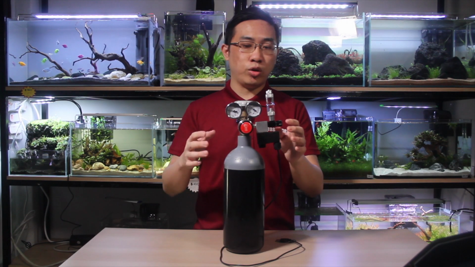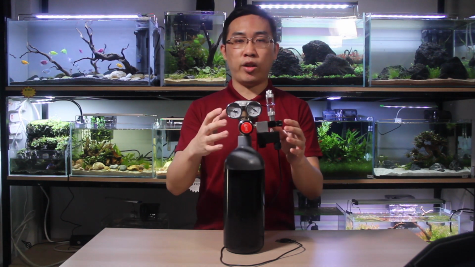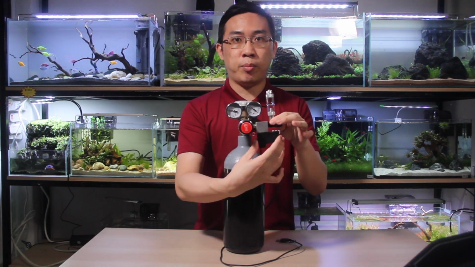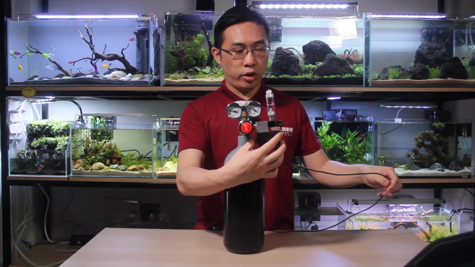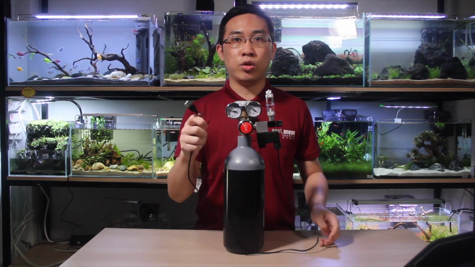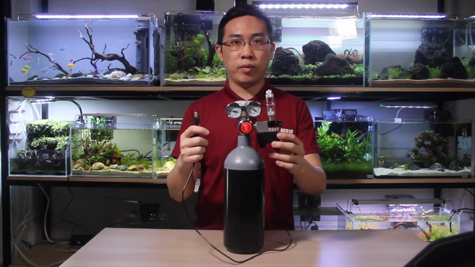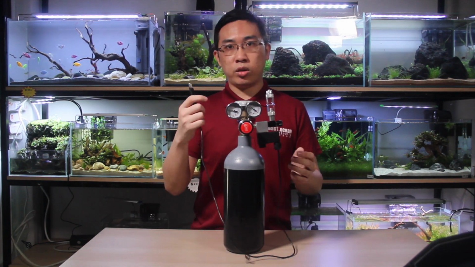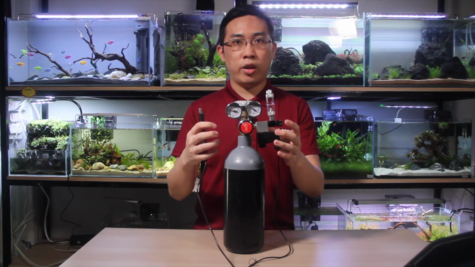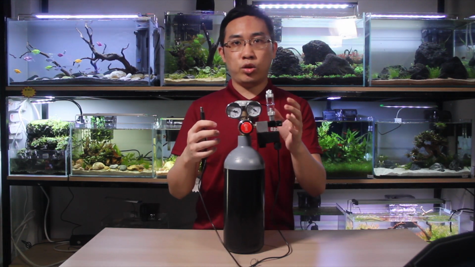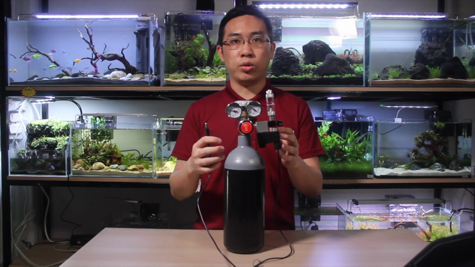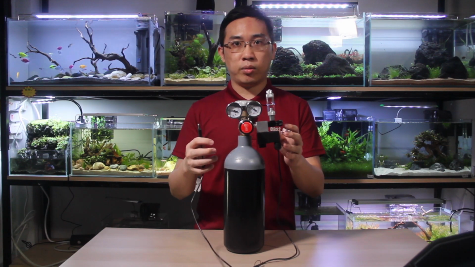Okay, the solenoid is usually attached to the regulator. It's actually this black colored part that is connected with electricity. So you need an electric plug to use the solenoid. Why do you need the electric plug? It's because the solenoid helps to switch on and switch off your CO2 whenever you want.